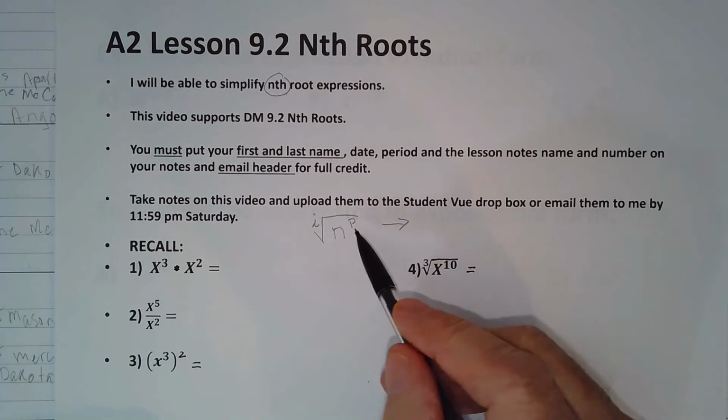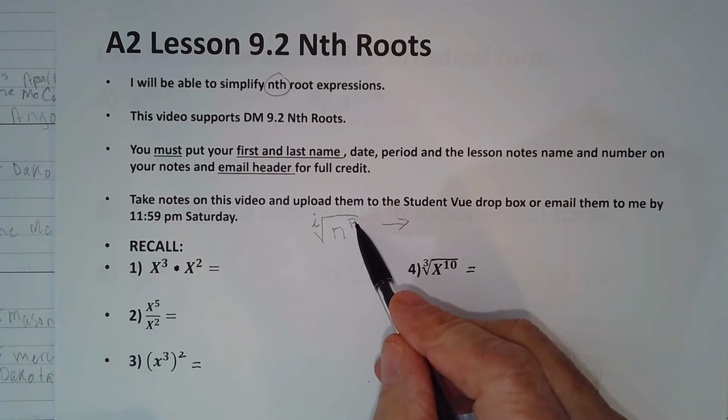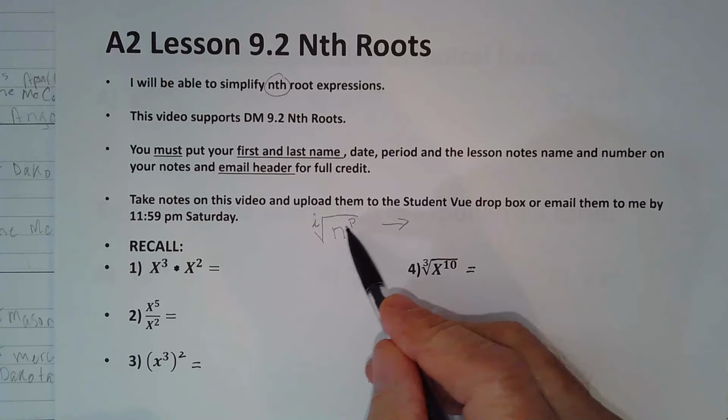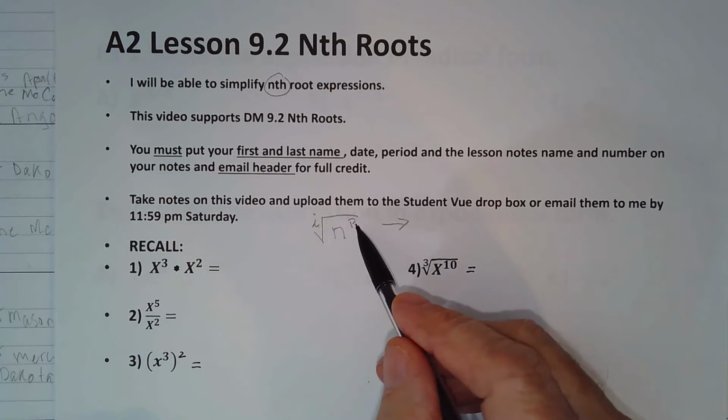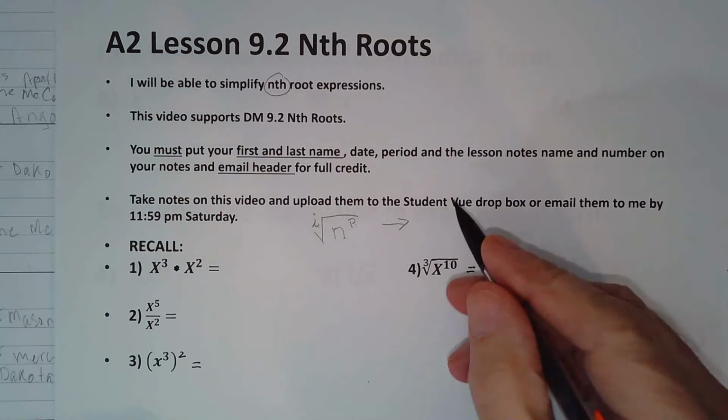Because if you remember, let's say x to the 4th, and this was a square root, so this was an index of 2, that would be the same as taking the power and dividing it by the index.